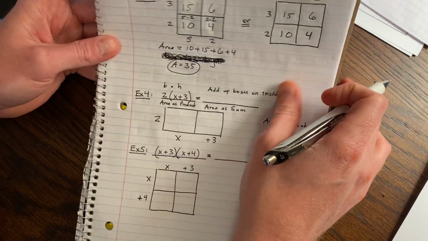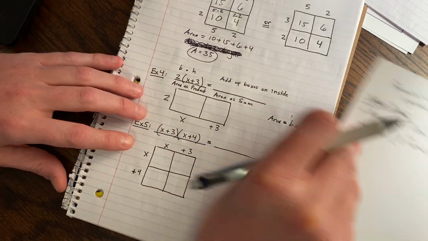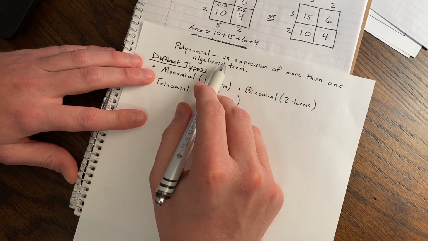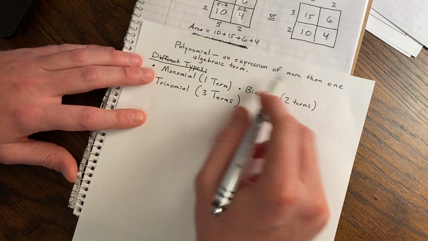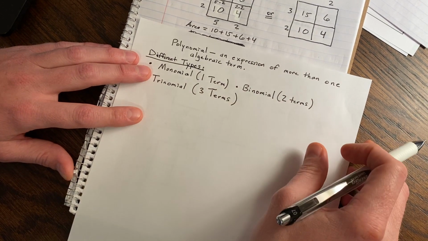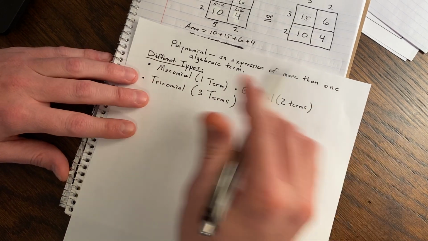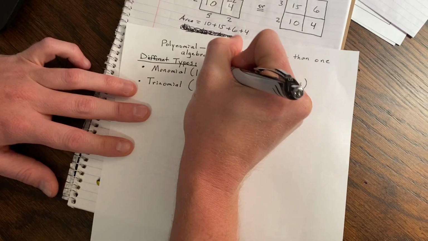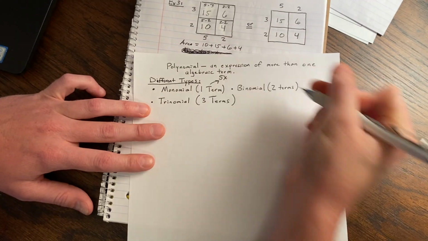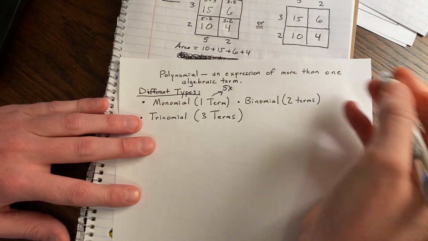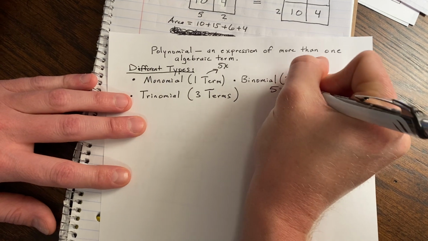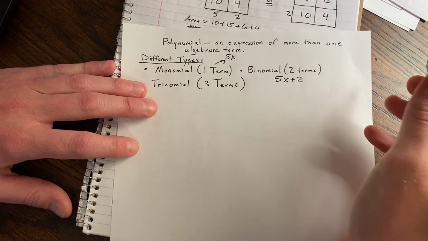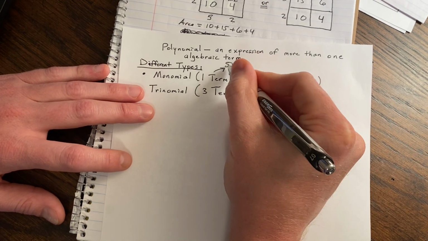All right, let's go to some actual polynomials. Before we start polynomials, I want you to look at this real quick. A polynomial is an expression of more than one algebraic term. Okay? A monomial is one term. For instance, a monomial could be 5x. A binomial is 2 terms. So 2 terms would be 5x plus 2. A binomial is also known as a polynomial because it has more than one term.